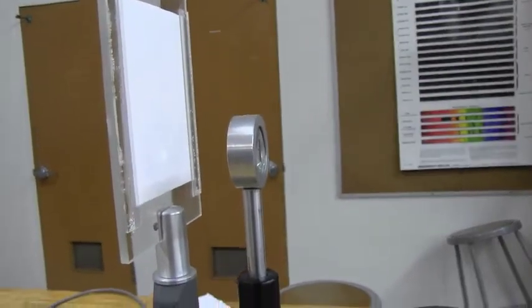So that is the 5 centimeter focal length lens.